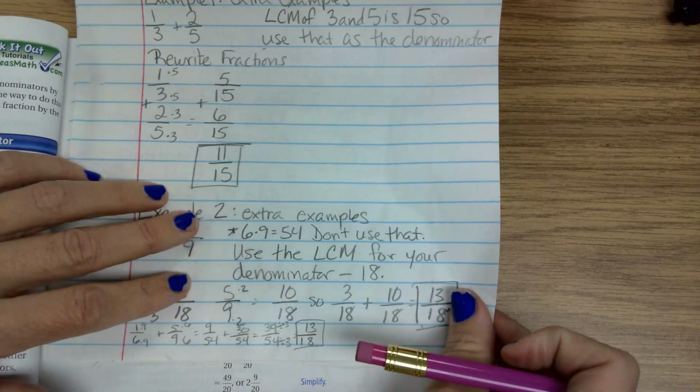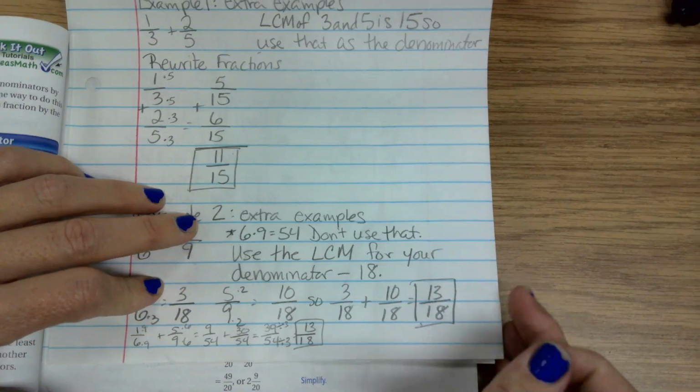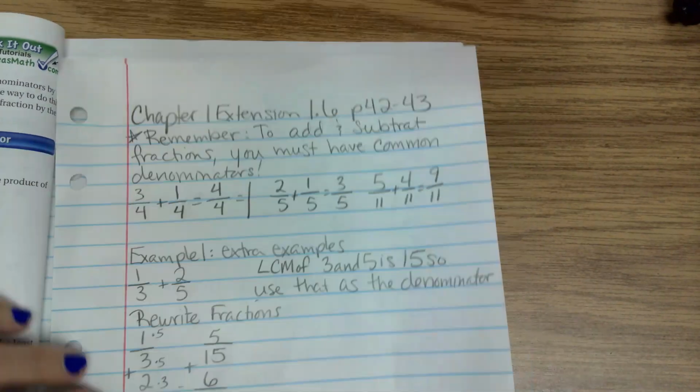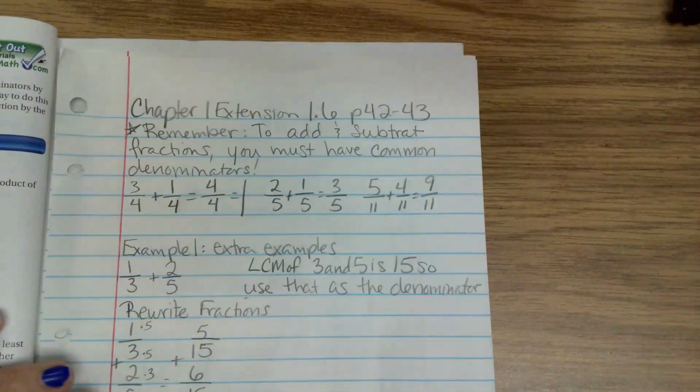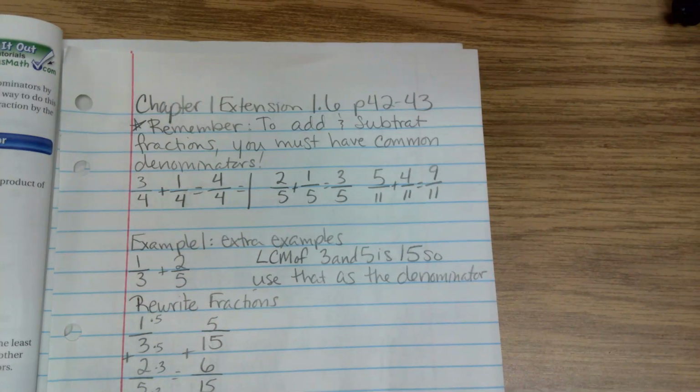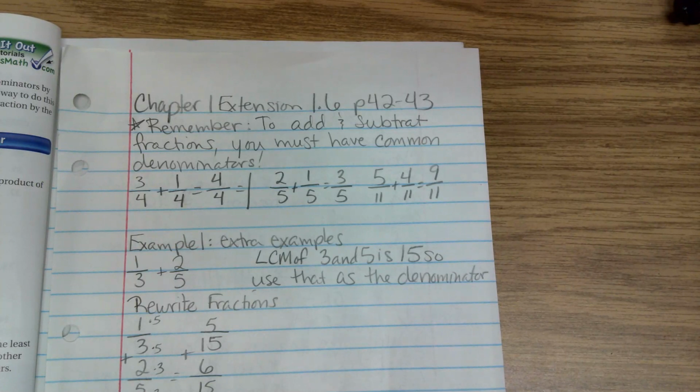And why do that when you can just use your least common multiple, okay? And then the other examples that are attached in the file for notes are on adding and subtracting mixed numbers, and that we will talk about tomorrow.